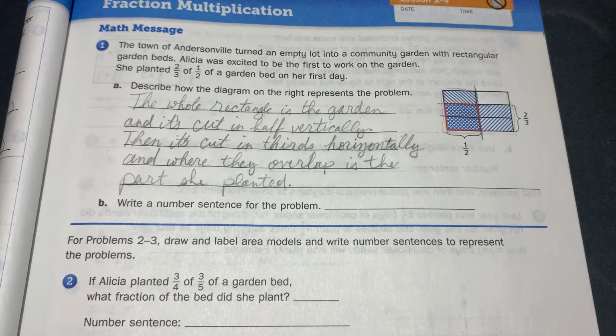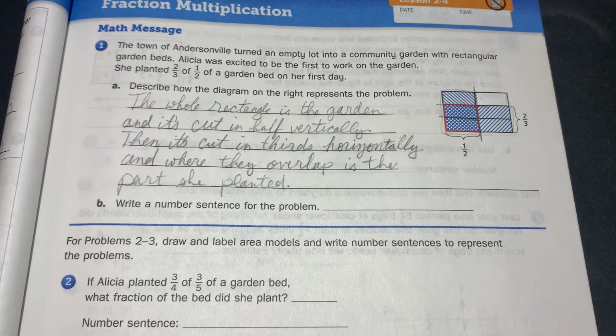The area models, I don't know if you guys covered that. Yeah, I did. You did that last year? Okay, good. So it shouldn't be brand new.